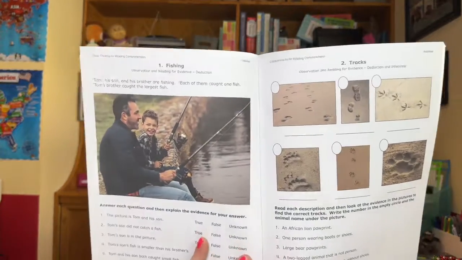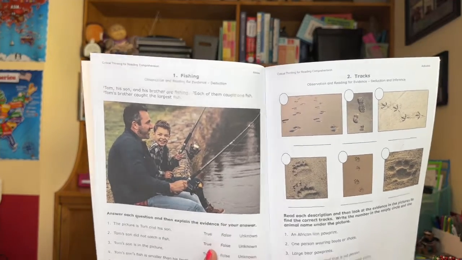It has a table of contents. It includes the evidence lesson, which says evidence is information that leads you to believe or know something. Then we have this page, where they have an observation and reading for evidence.